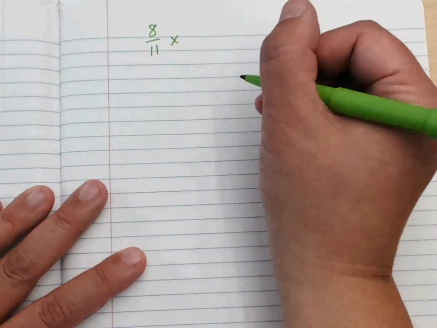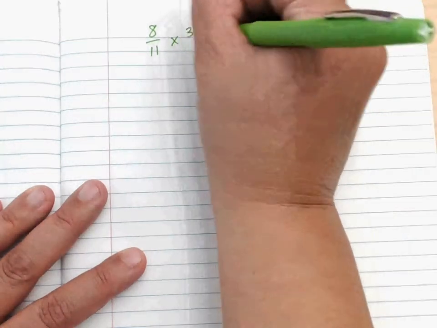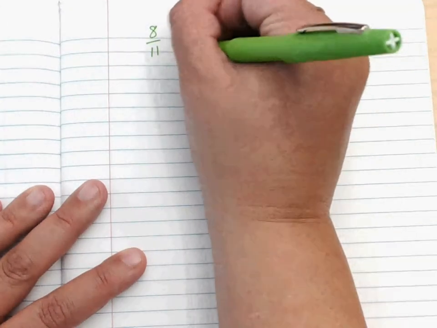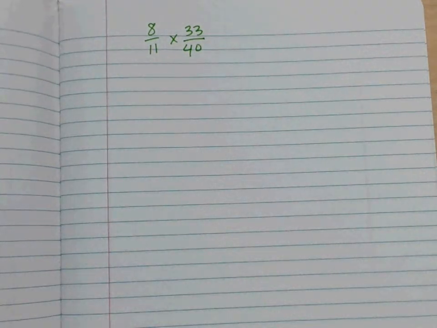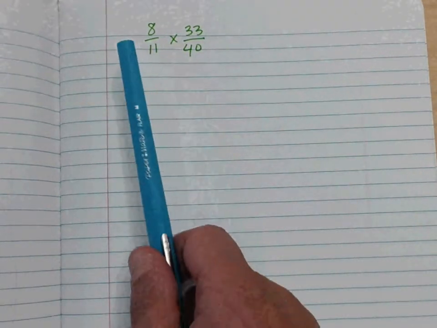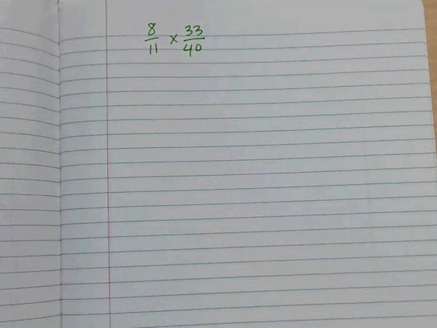Let me try a different one and we'll really demonstrate how this works, okay? So let's say we have 8/11ths, and you might notice these problems are on your page. 8/11ths times 33 over 40. Again, we're going to try this cross cancel, because I'm telling you, cross cancel is a lot easier. Does anybody know off the top of their head 8 times 33?